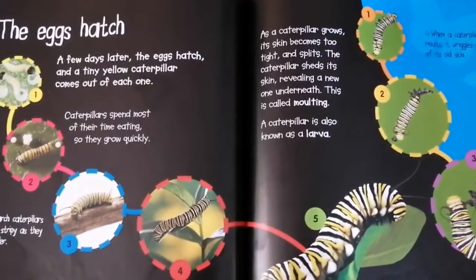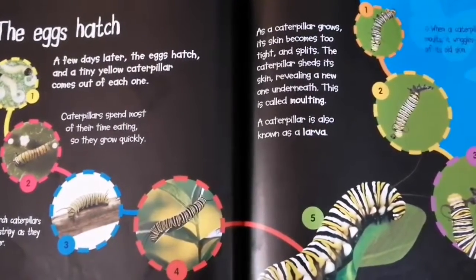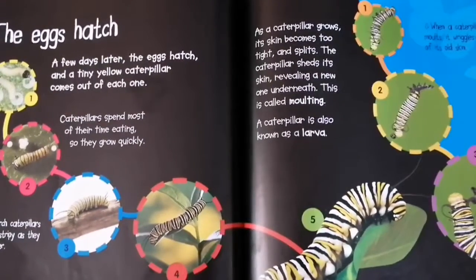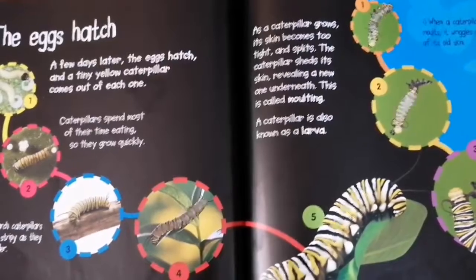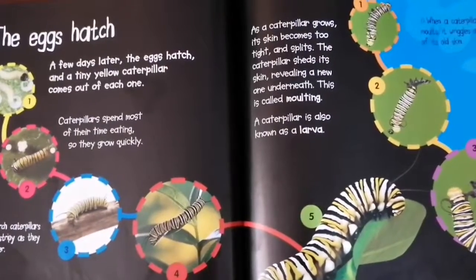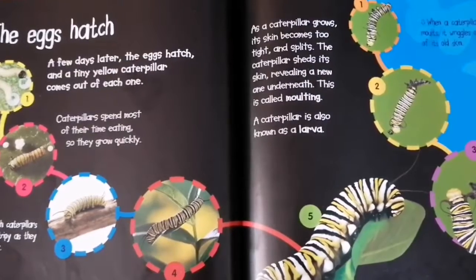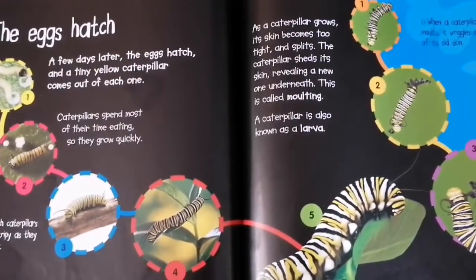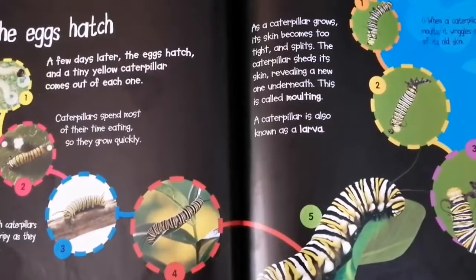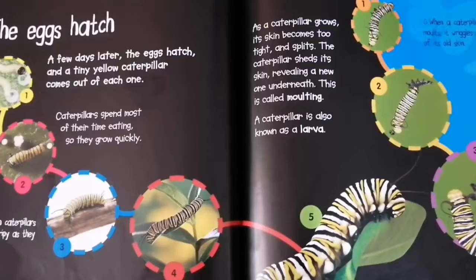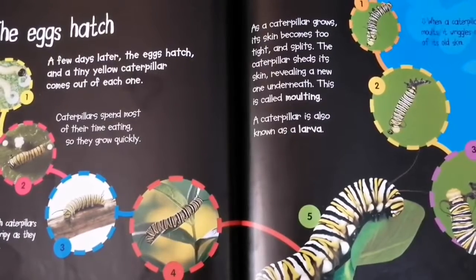A few days later, the eggs hatch, and a tiny yellow caterpillar comes out of each one. Caterpillars spend most of their time eating, so they grow quickly. As a caterpillar grows, its skin becomes too tight and it splits. The caterpillar sheds its skin, revealing a new one underneath. This is called molting. A caterpillar is also known as a larva.